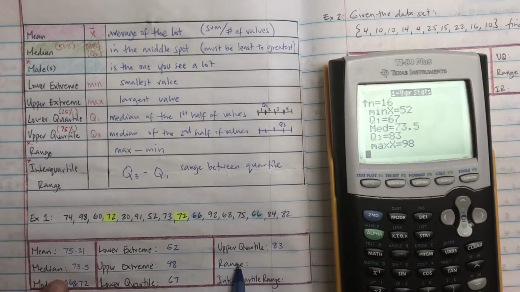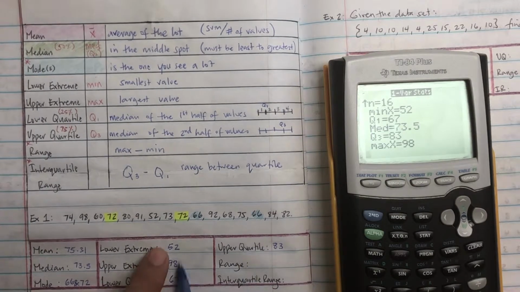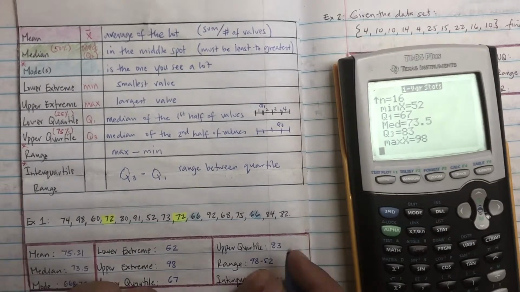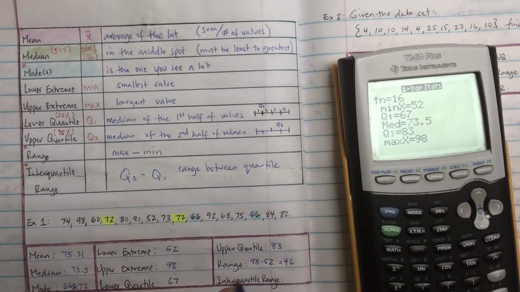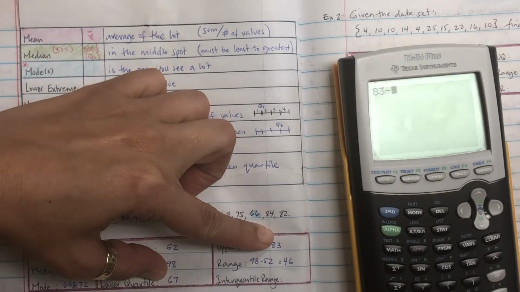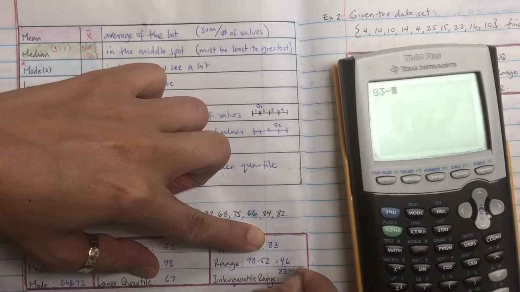And then the range is when you take the upper extreme minus the lower extreme, so 98 minus 52, and you get 46. Then finally, interquartile range is when you take Q3 and you subtract Q1. So that's going to be 83 minus 67, which is going to be 60.